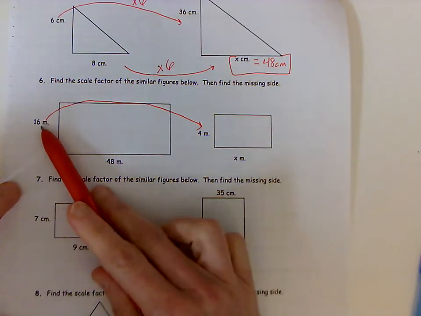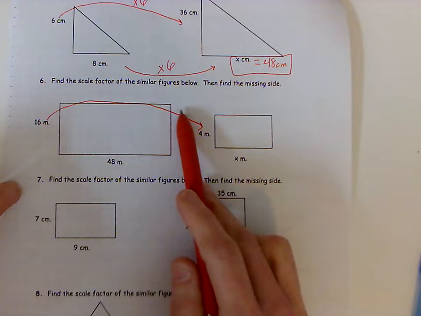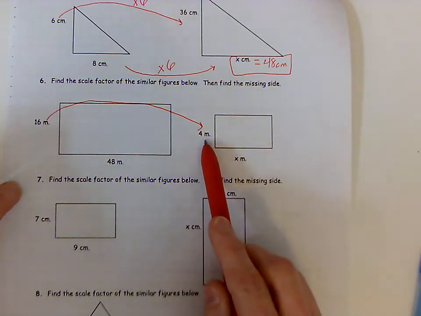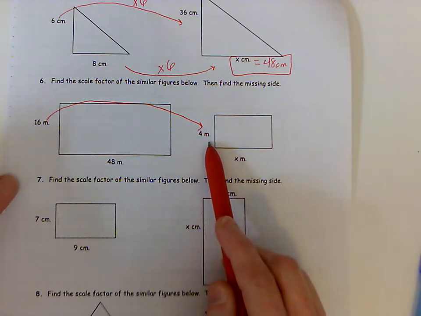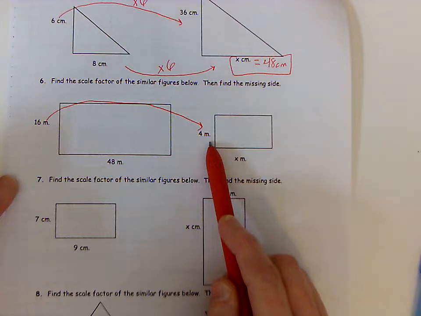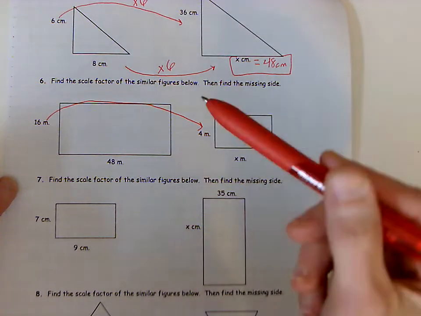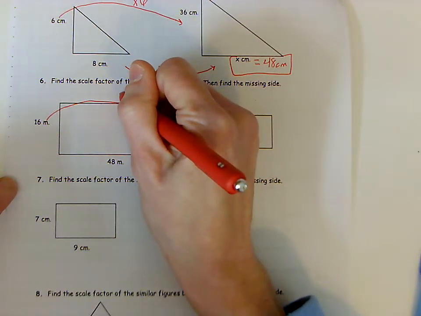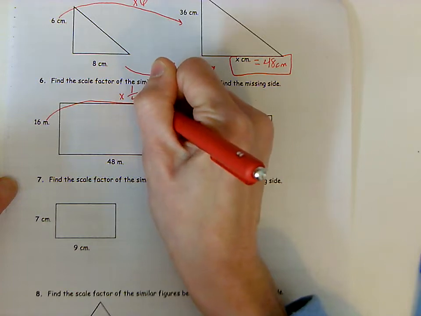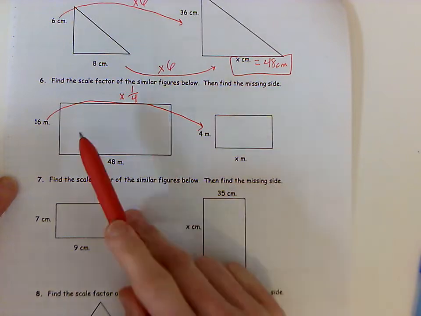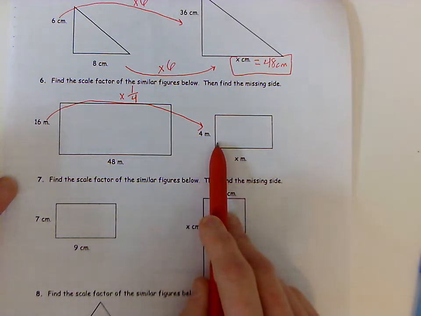Well, hopefully you see that this is dividing by 4. So 16 divided by 4 is giving you this 4 meters over here in the smaller rectangle. Remember, we said you don't show your scale factors with division. You show it with multiplication. So if it's dividing by 4, that's the same thing as saying it's times 1/4. It's becoming a fourth of the size, which means it's a quarter of the original size.